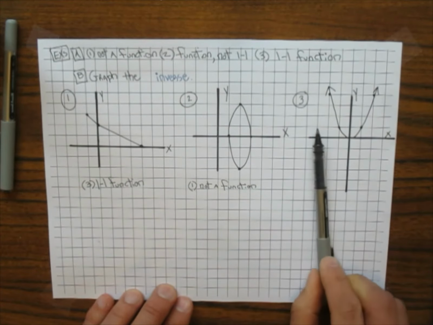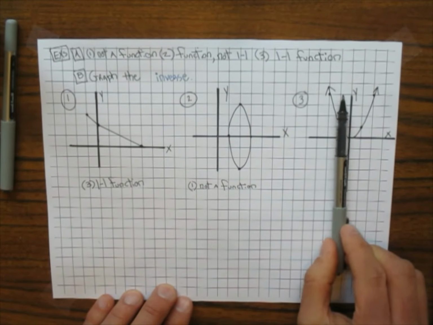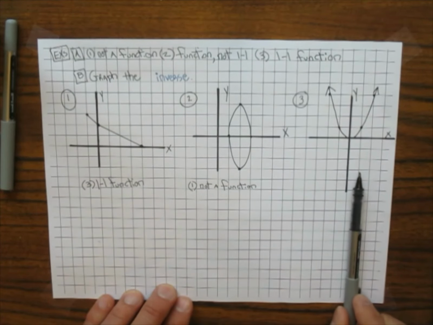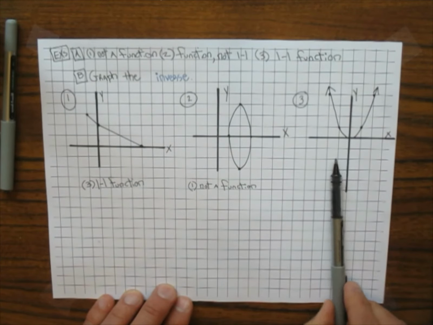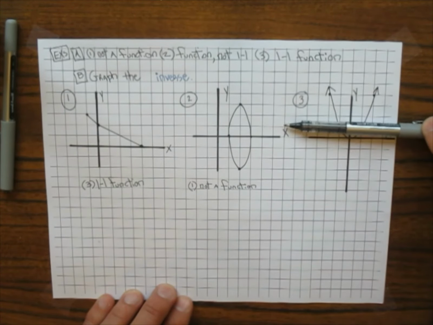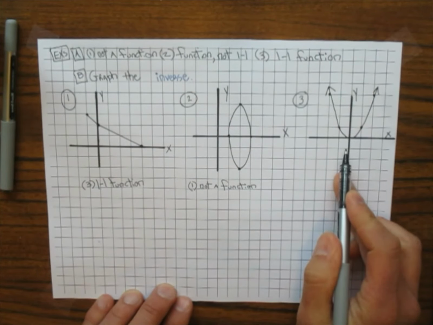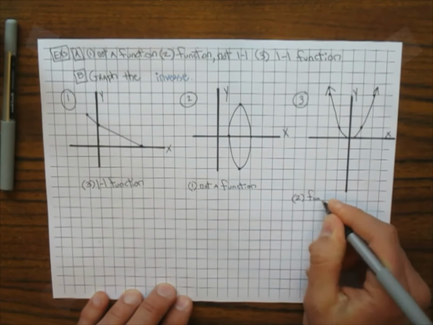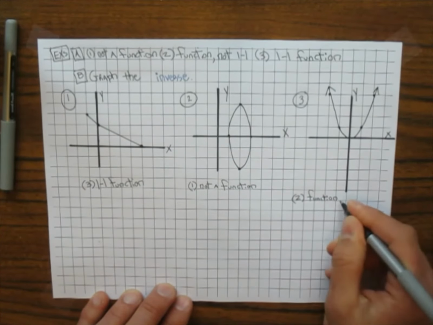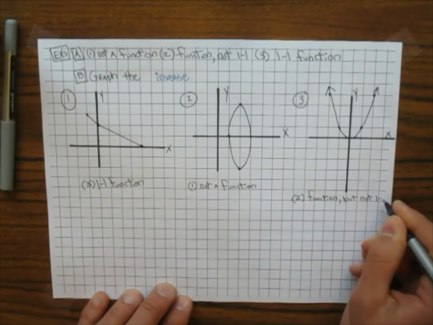Okay, the third graph looks like a parabola. We can see it passes the vertical line test, so it is a function, but does it pass the horizontal line test? Here's a horizontal line that hits it in 2 spots, so it does not. So this problem here is a function, but not 1 to 1.